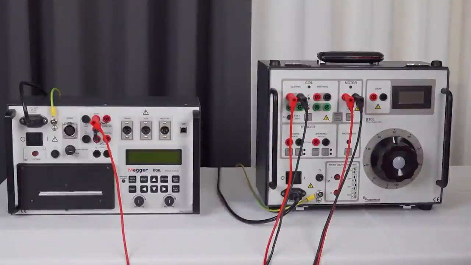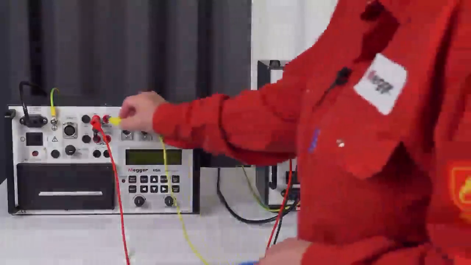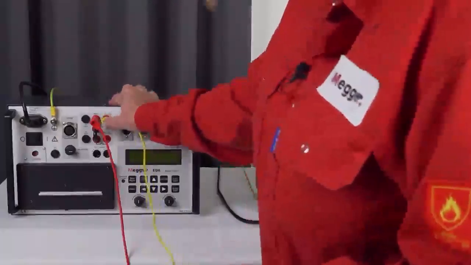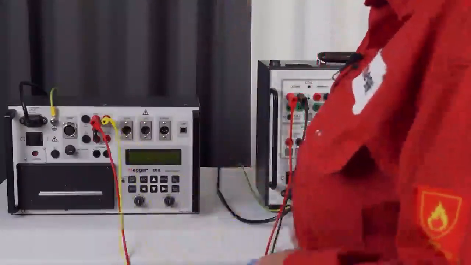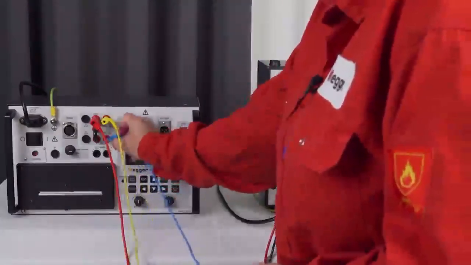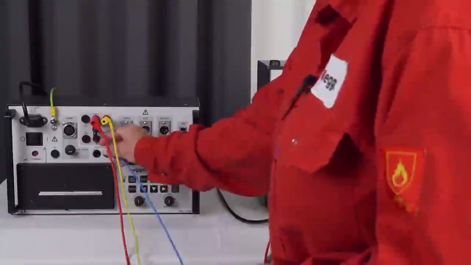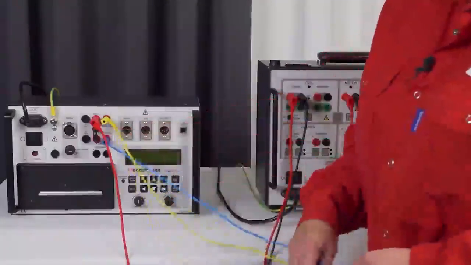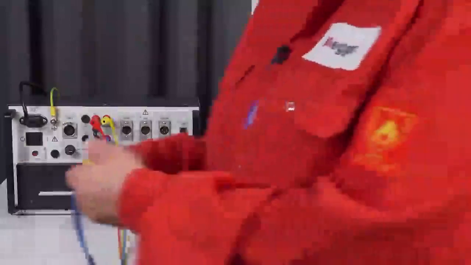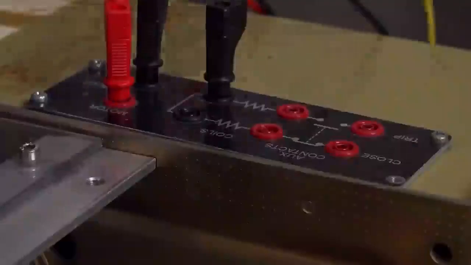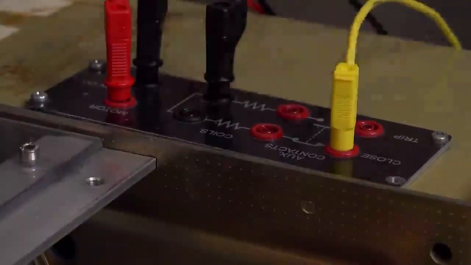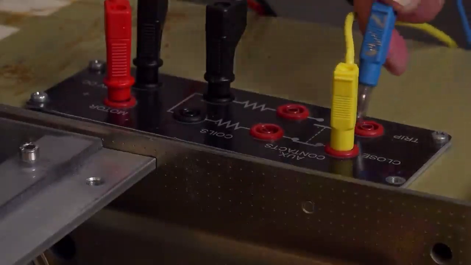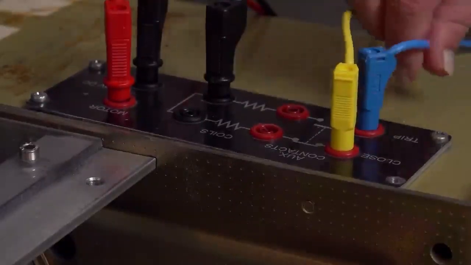I connect the pulses on the instrument, close, and open. And I continue on the breaker. Close and open on the breaker.